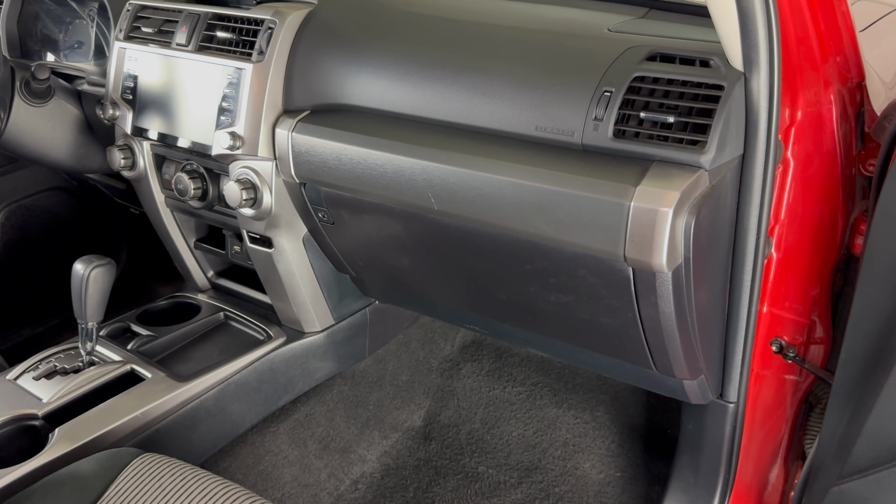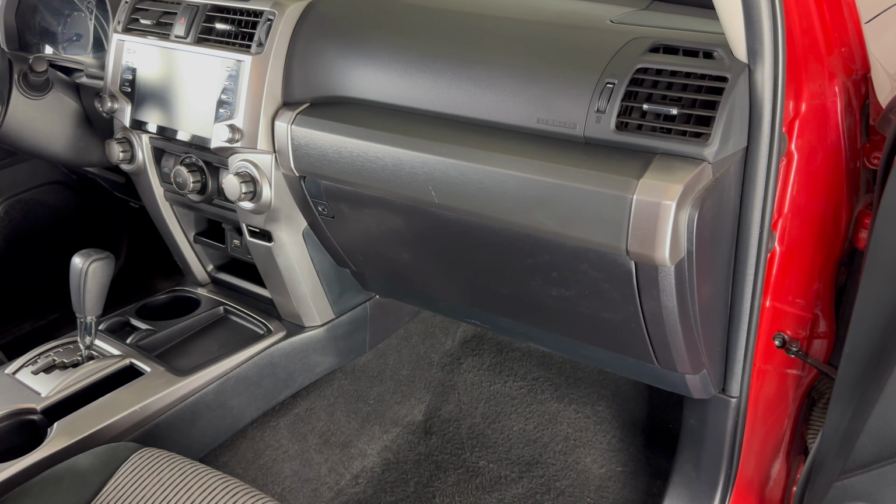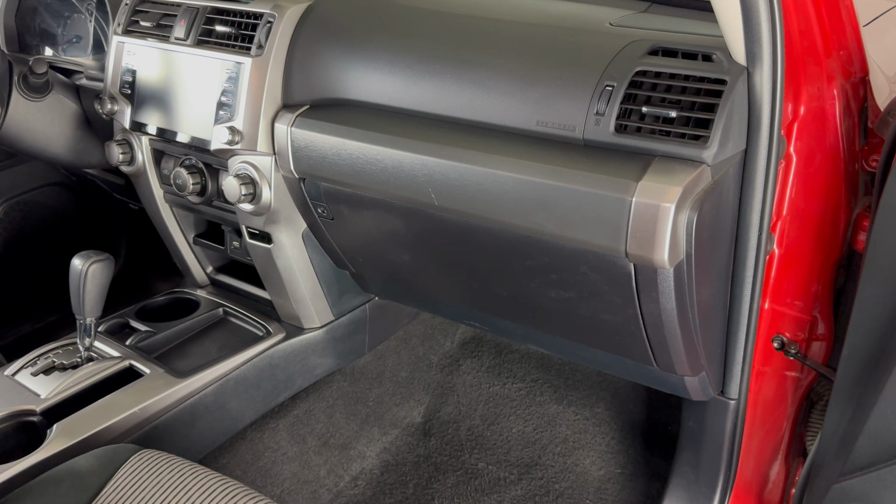Today we're going to take a look at how to change the cabin air filter in a 2023 Toyota 4Runner.